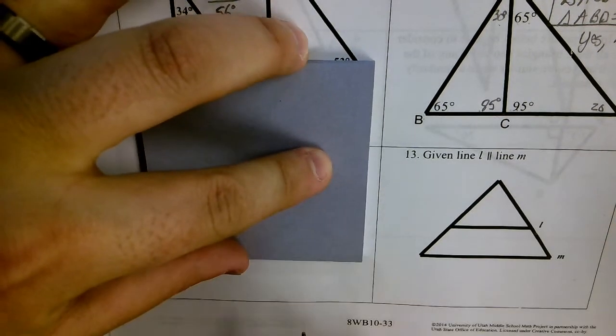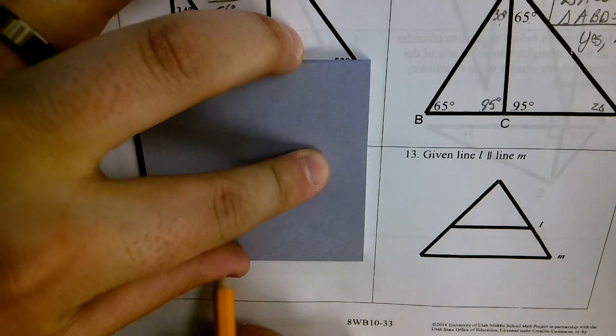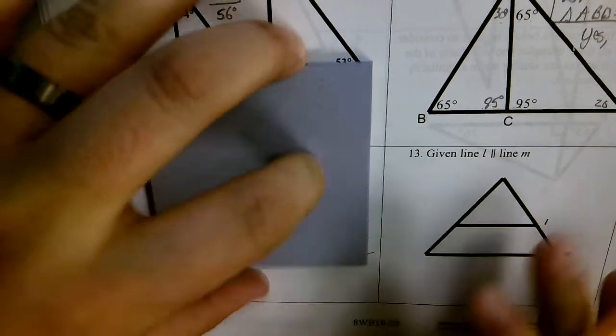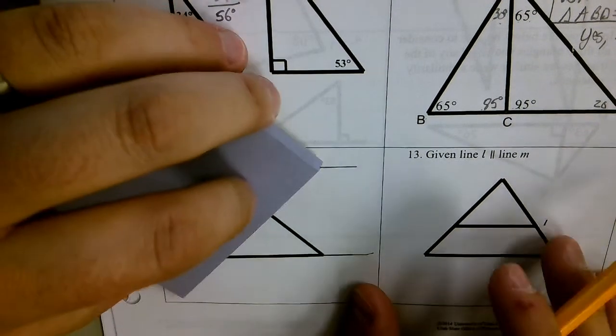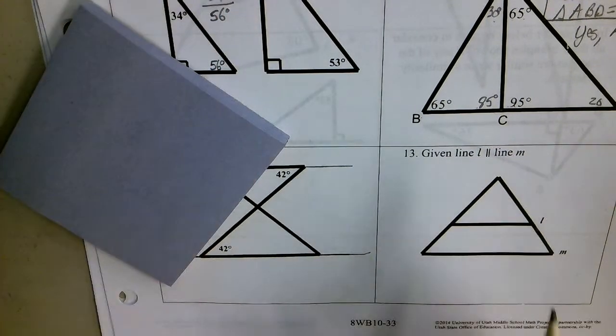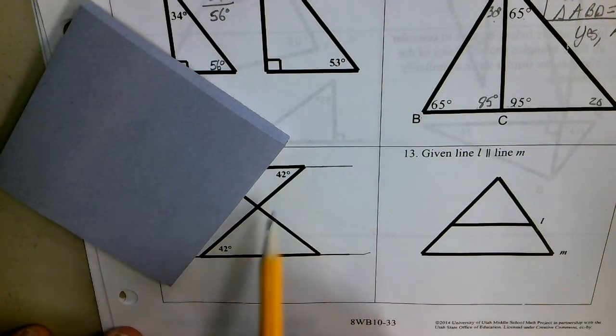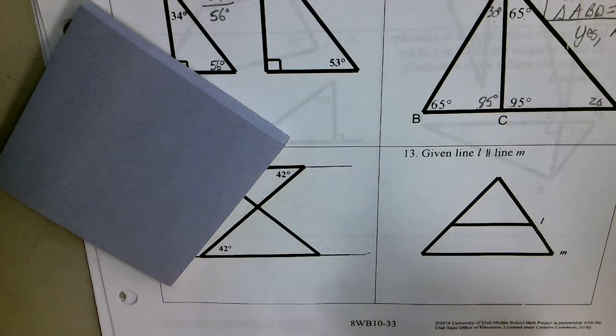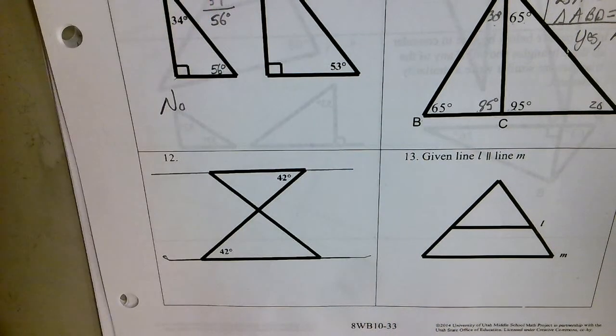If that helps you, you can do that. If you don't need it, that's fine. So we've got a set of parallel lines and a transversal. If I'm just looking at that part right there, I know 42 and 42 are alternate interior angles. All right, so I can use this to figure out the rest.